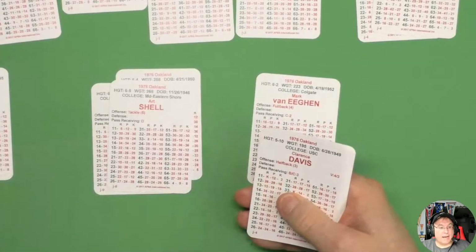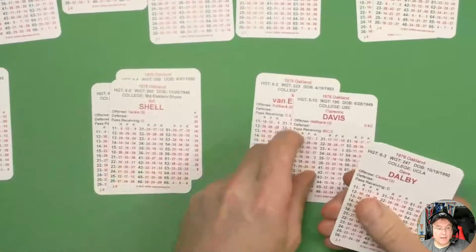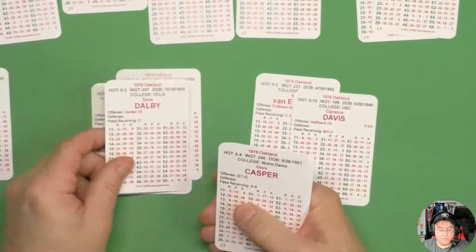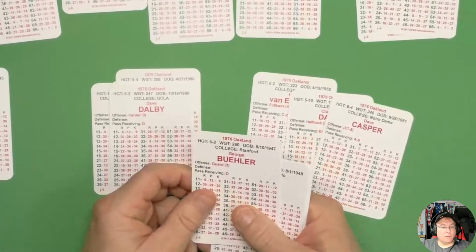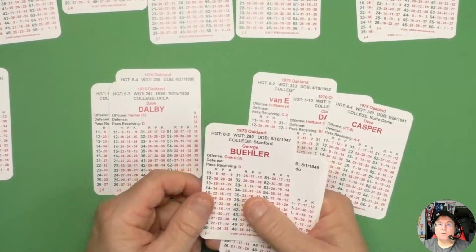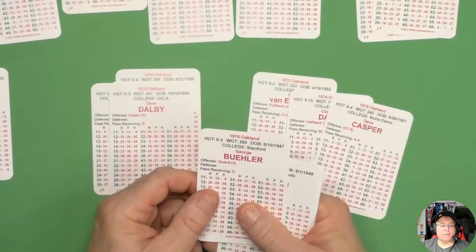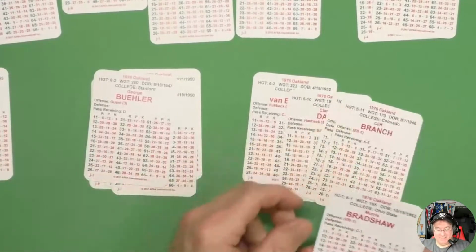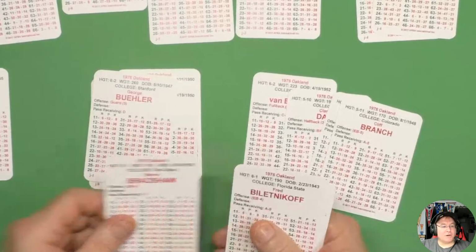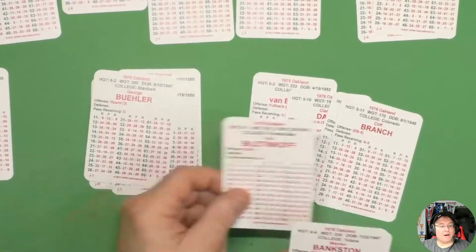I don't see a Garrett. Clarence Davis, yeah. Dave Dalby is the center. Casper, yes. Buehler, yes. Branch, Morris Bradshaw, no. Fred Biletnikoff, yeah.